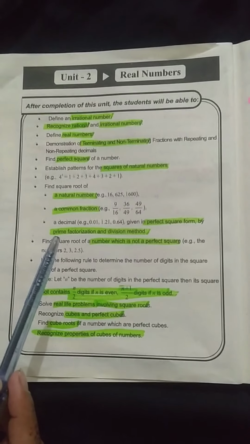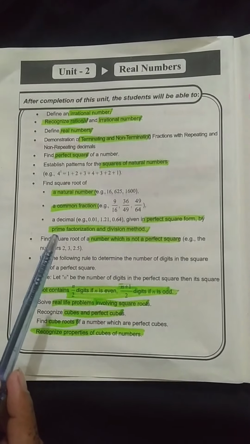Today we start a new unit, number 2, real numbers. In real numbers we learn about irrational numbers, rational numbers, real numbers, terminating and non-terminating fractions, perfect squares, squares of natural numbers, squares of a common fraction, perfect squares by prime factorization and division method, and the rule of perfect squares, real life problems involving square root, cubes and perfect cubes, cube roots, and then properties of the cube of a number.